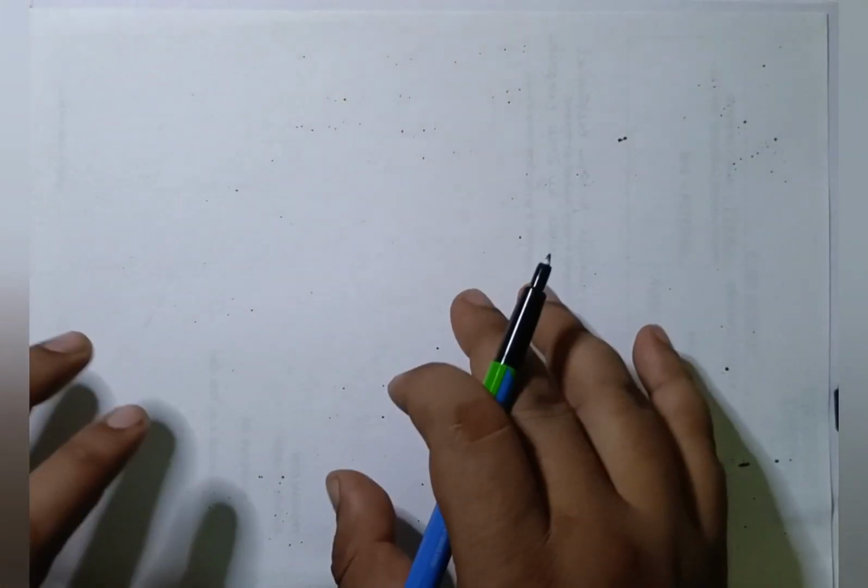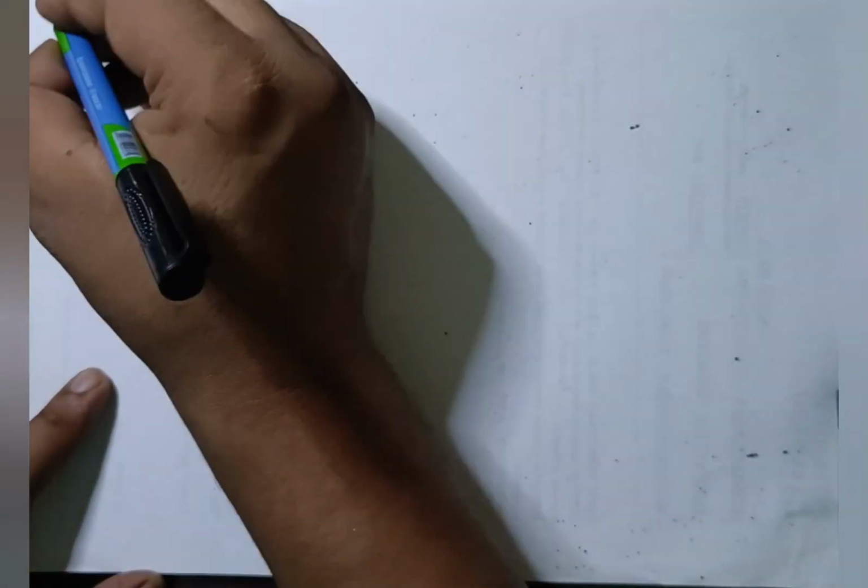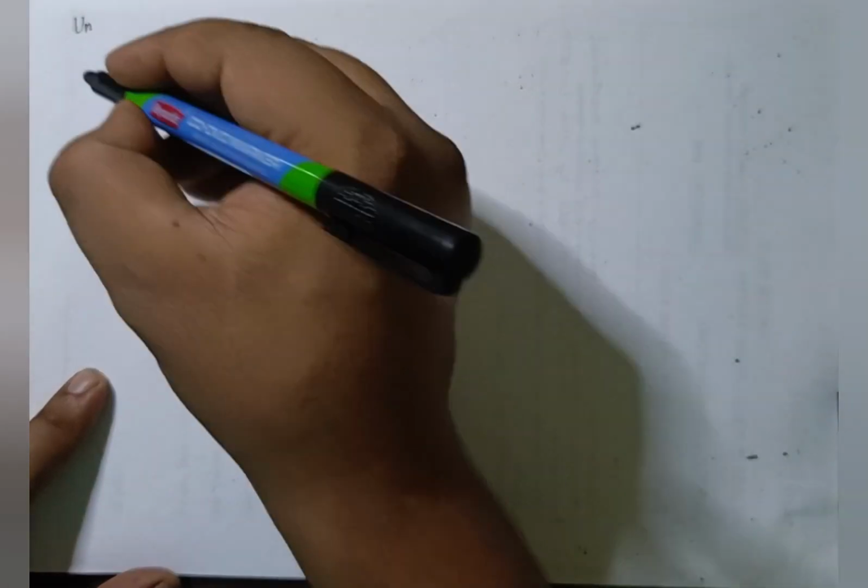Now we discuss the next part, that is the one question based on the unitary matrix. We have discussed the unitary matrix, so I am writing here the direct question for the unitary matrix. Prove that, a small question.